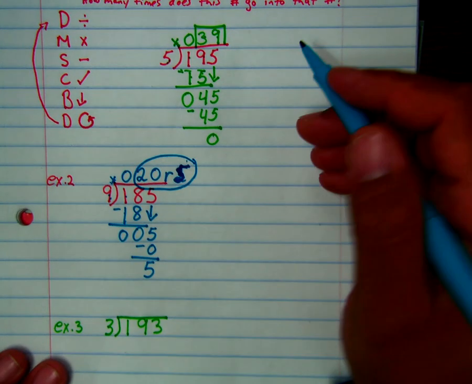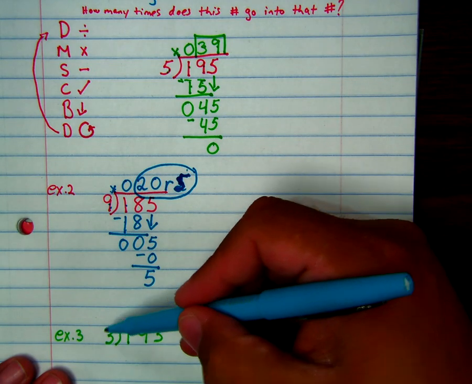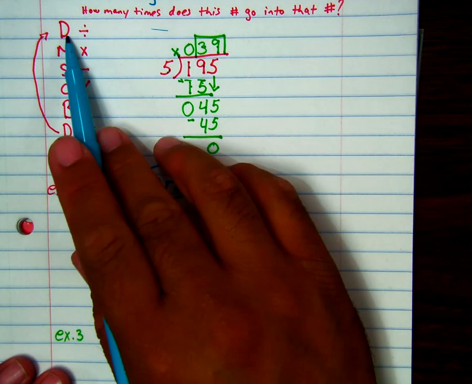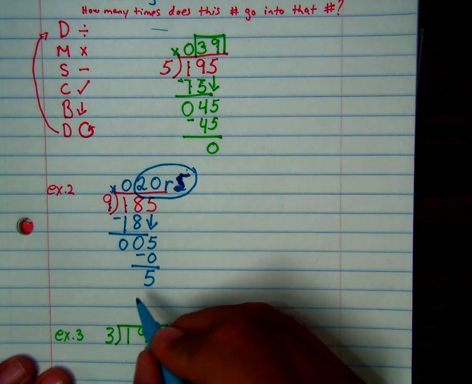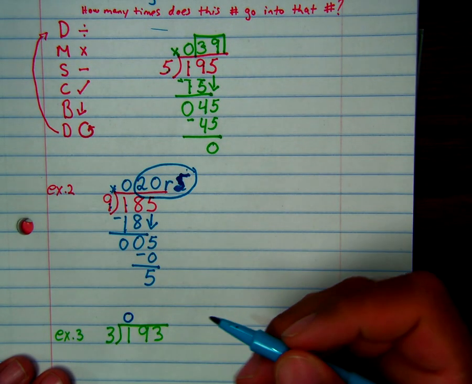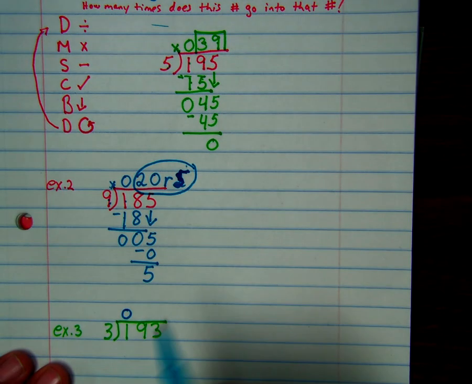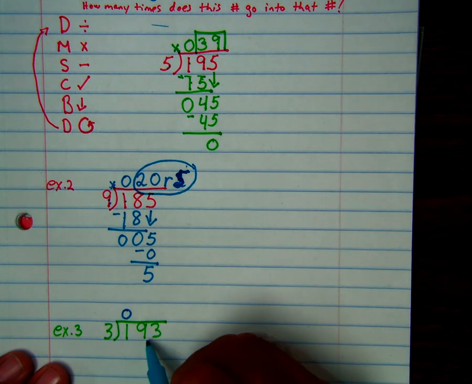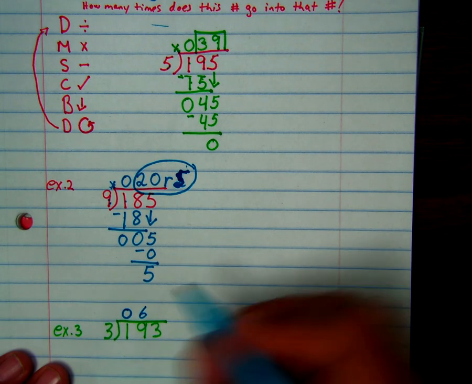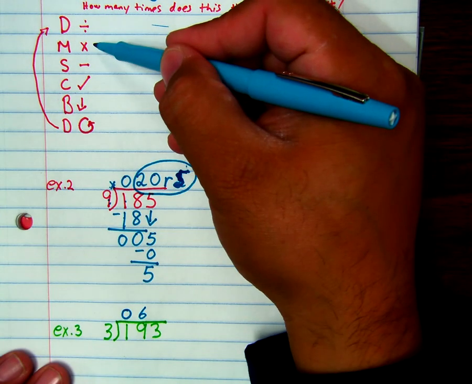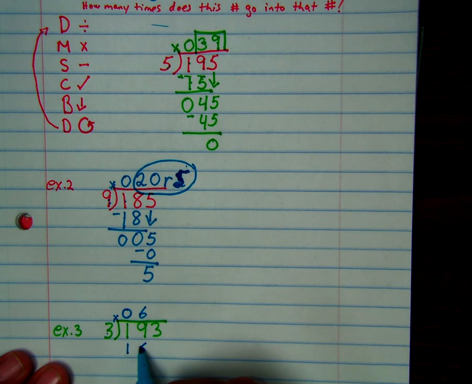Alright, so let's follow all these steps again. First thing we do is we look at it. How many times, see this question, we're doing the D. How many times does 3 go into 1? 3 does not go into 1. It's unable to, so we put a 0 there. We go to the next number. How many times does 3 go into 19? Well, 3 goes into 19 6 times. We go to the next step, multiply. 3 times 6 is 18.